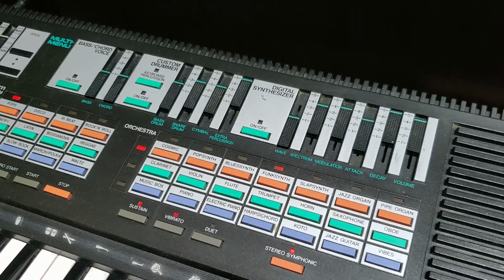Sorry for my inability to pick out a tune in real time. In any case, I hope you've enjoyed this quick overview of the Yamaha Portasound PSS 570.